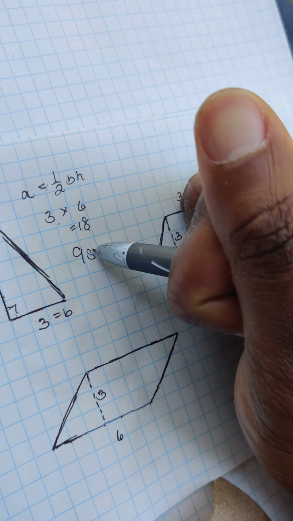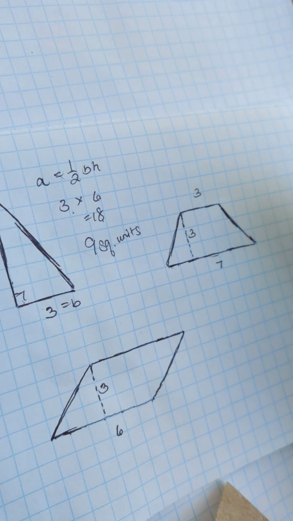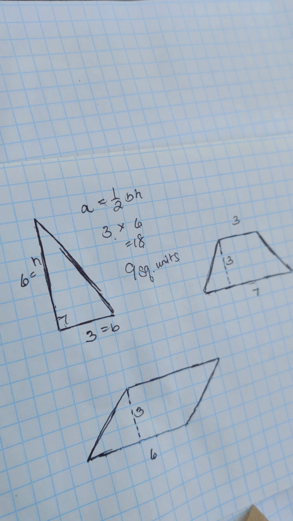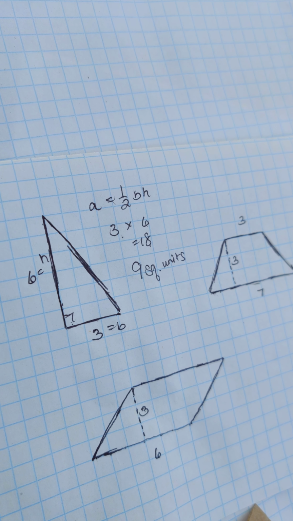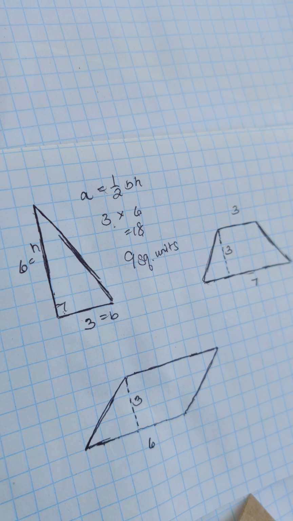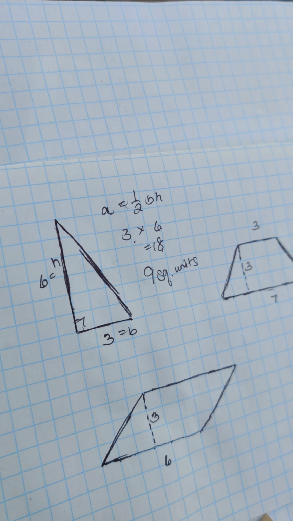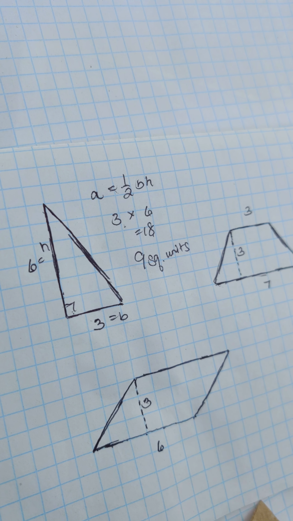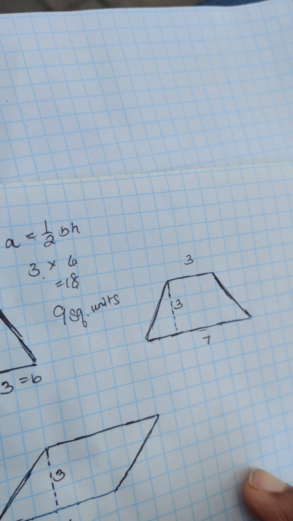9 square units. I'm not calling it centimeters or inches or anything like that. So there's no more particular unit. But if it were, let's say, centimeters, then it would be 9 square centimeters. If it were inches, it would be 9 square inches. But that's the deal with right triangles. You want to multiply your base times your height, then get half of that, and you're all set.